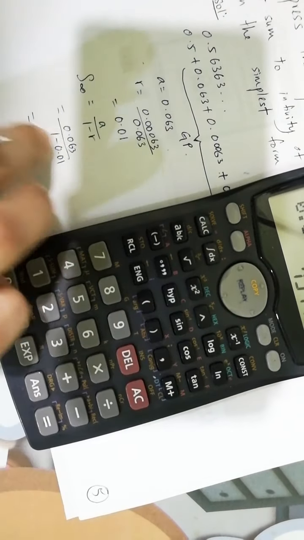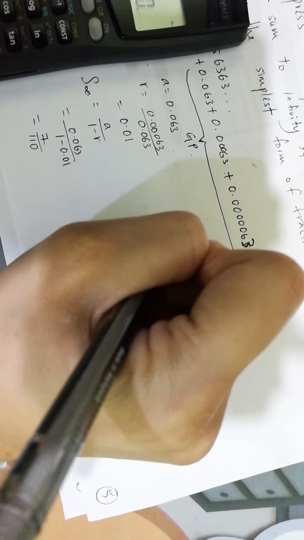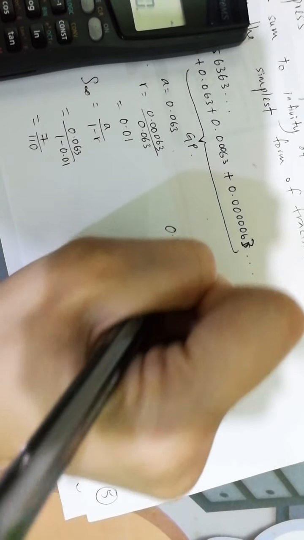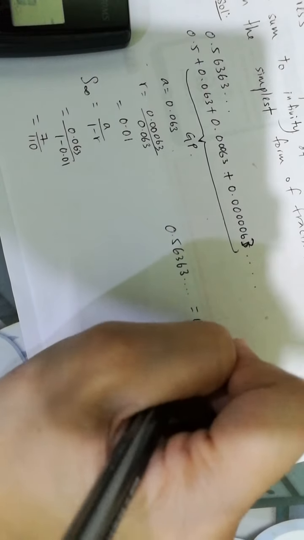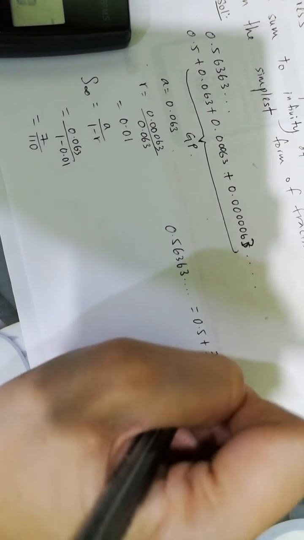Just press the fraction button. So to write 0.56363 in fraction, it equals 0.5 plus 7 over 110.